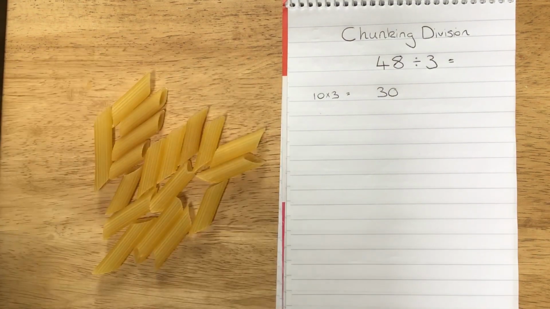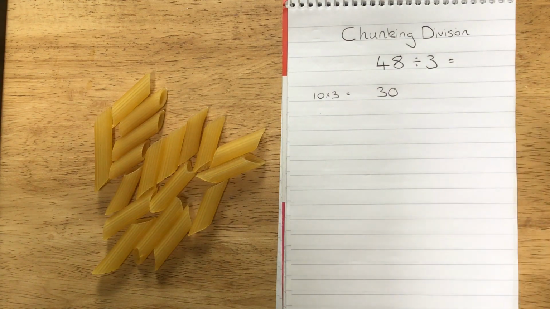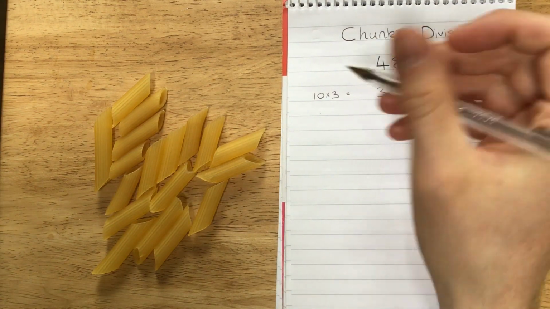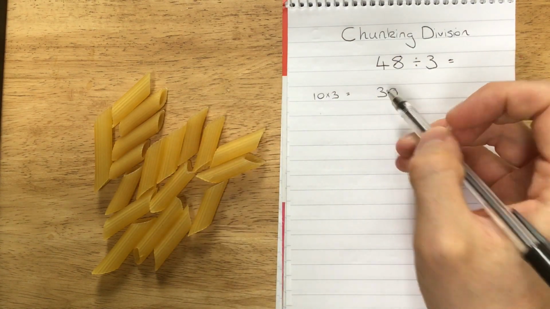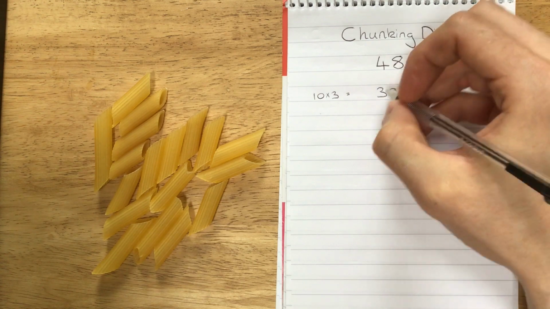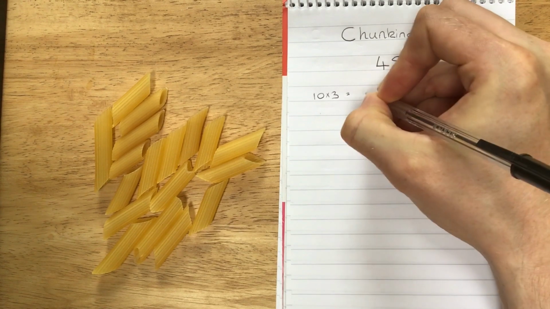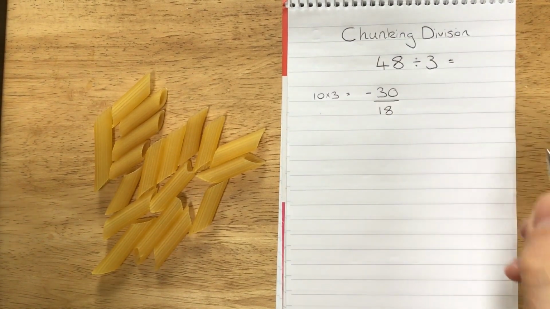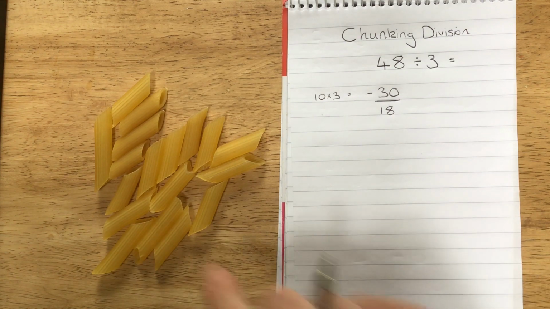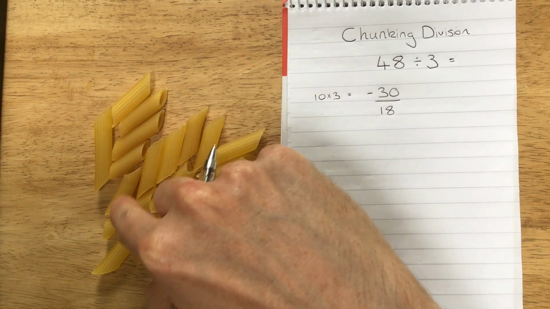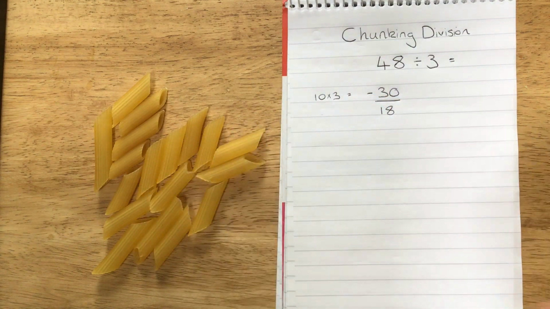Okay, so now that I have taken 30 away, I've taken a chunk of 30 out, I need to write down what I've got left. So 48 take away 30 should leave us with 18. Draw it like that. You can see what I've done. Okay, so I should have 18 here. 1, 2, 3, up to 18.